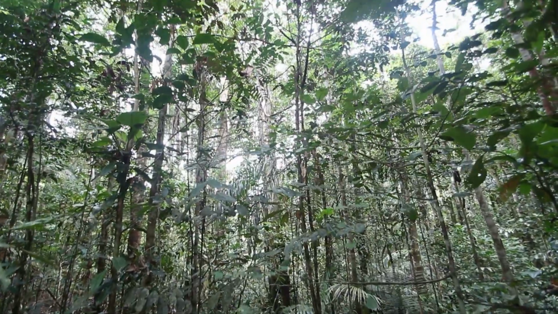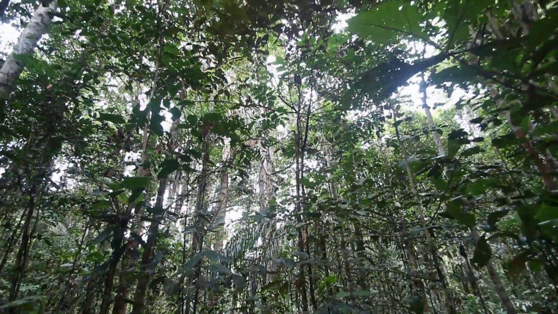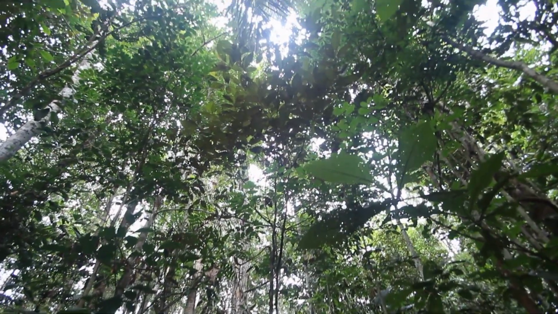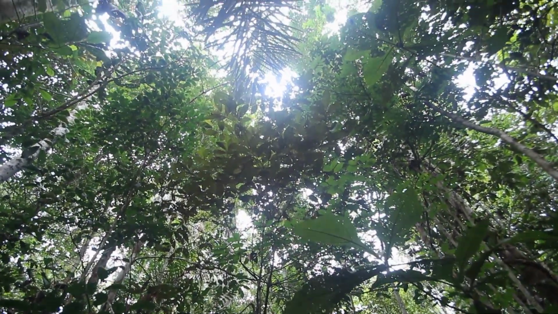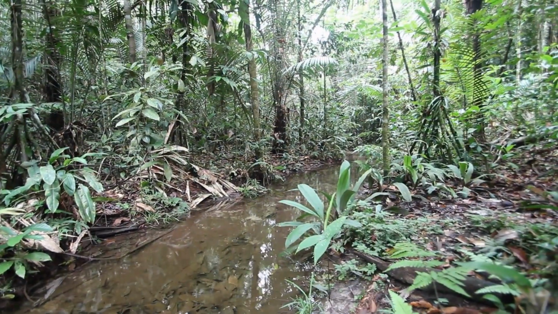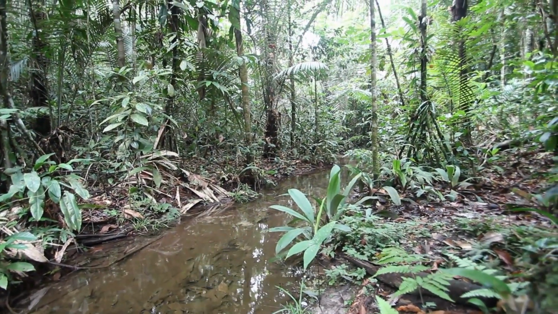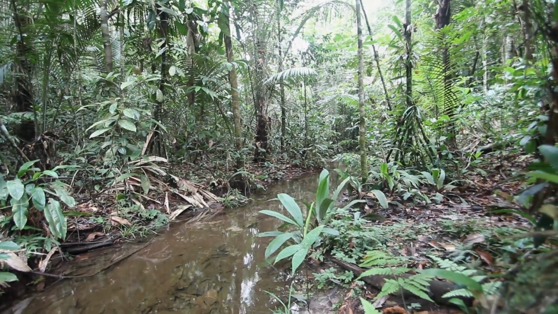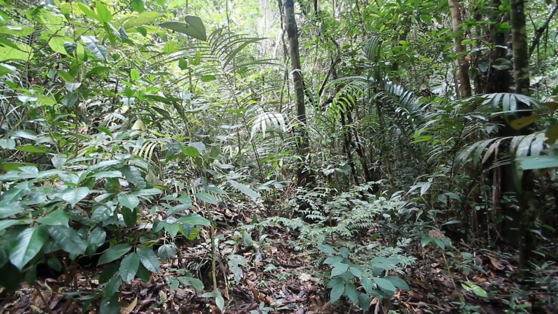The Amazon rainforest contains an incredible diversity of tree species. Many estimates are that there are more than 10,000. Some of these species are very important, both because of their role within larger ecosystems, as well as for direct human uses.